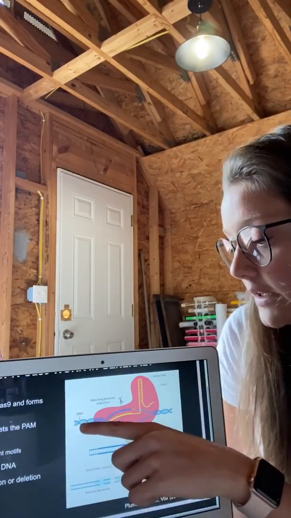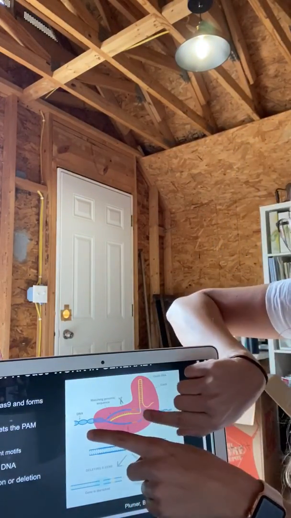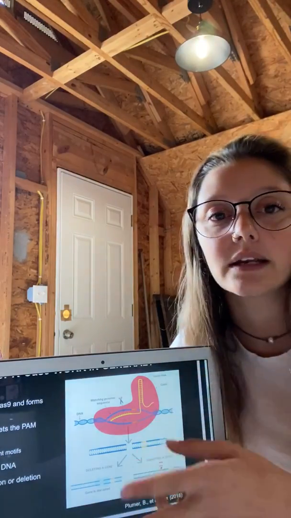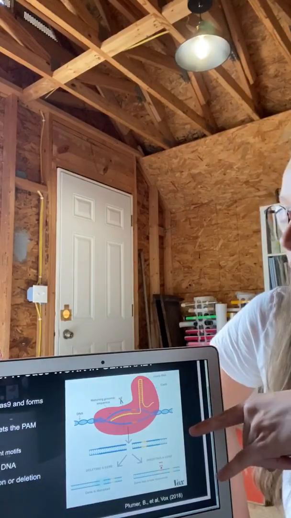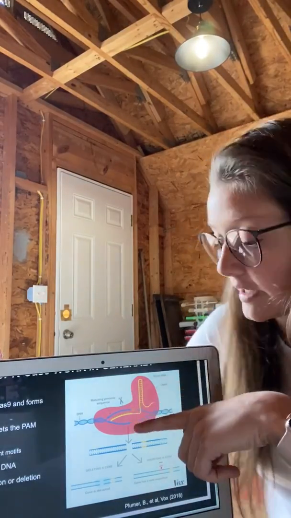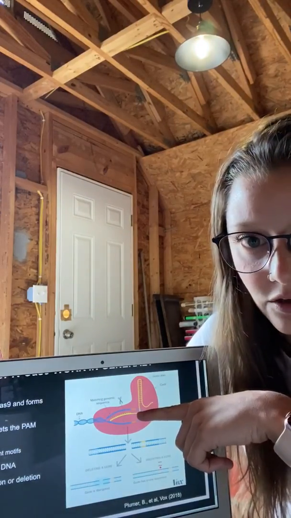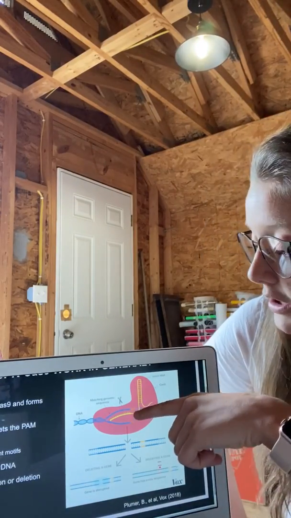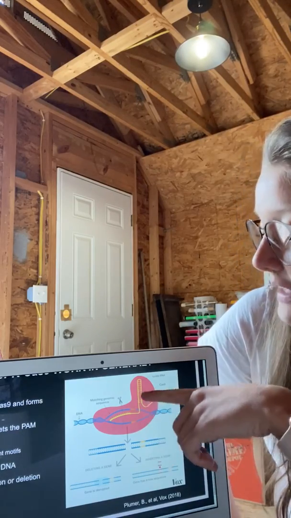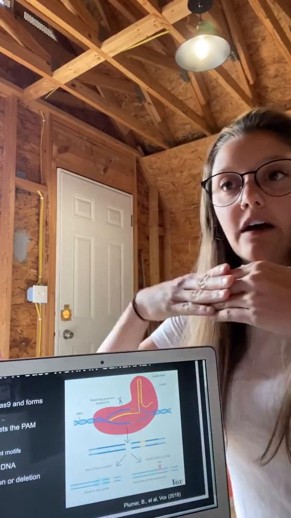So you have your DNA, and your CRISPR-Cas9 complex will just come in, and it's gonna start to separate your double helix into your two separate strands. And then from there, it's gonna make that cut where it sees the PAM. It's like these orange little nucleotides. And it's gonna make that cut a few nucleotides upstream.